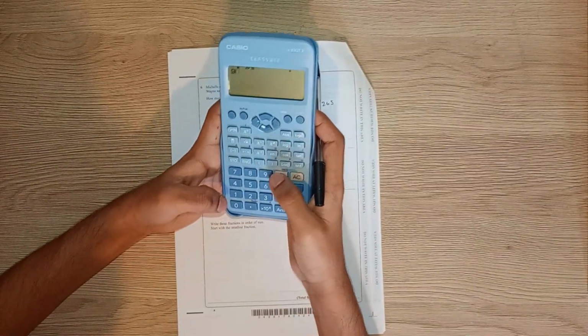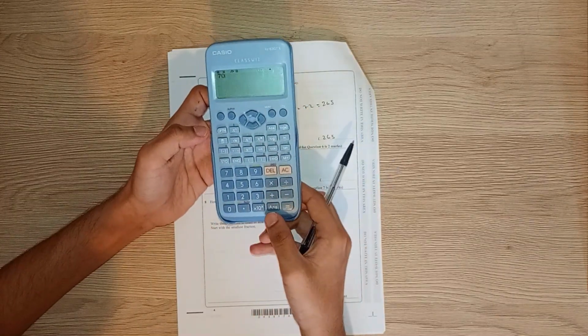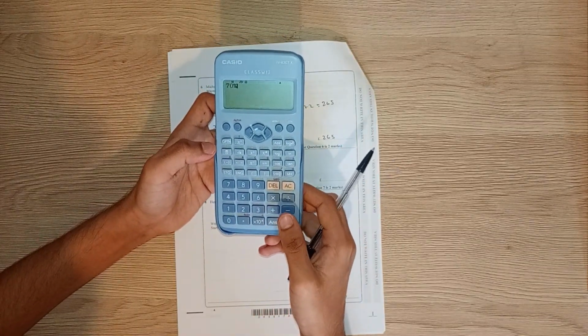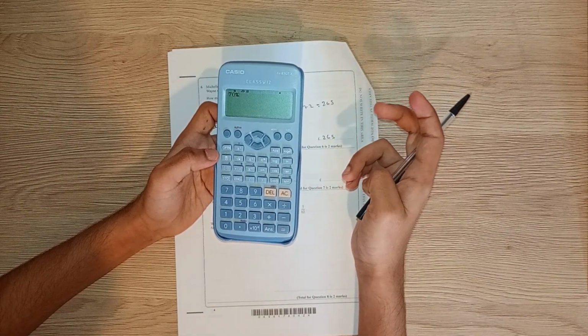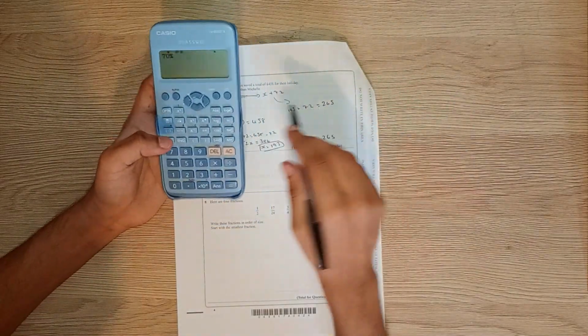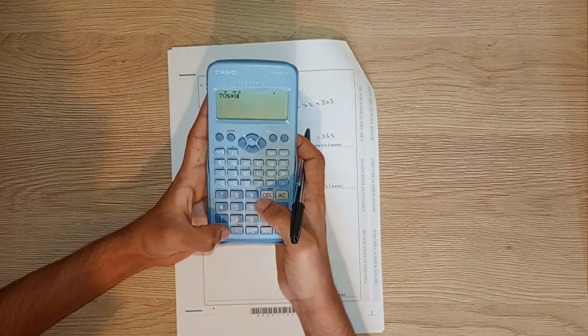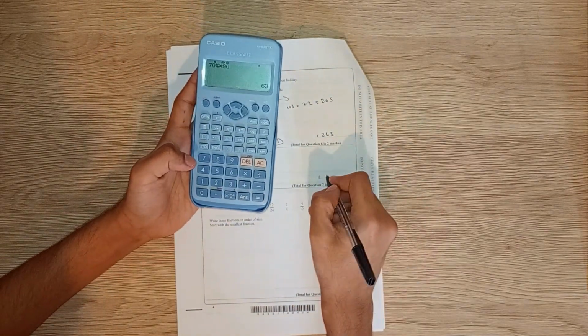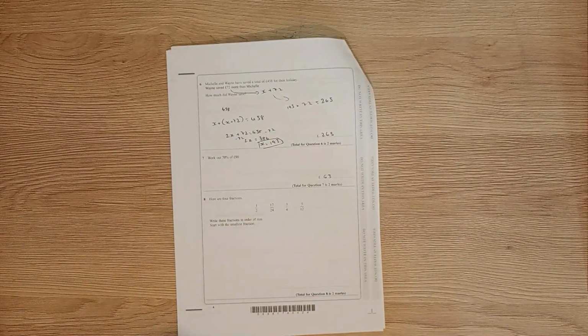If you put 70%, then press shift and then answer. You might normally have a different calculator, like a 991 or something like that. So we've got 70% and we're going to times it by 90. That's going to be 63, and that's it. There's nothing much more you need to do. That's your easy one mark.